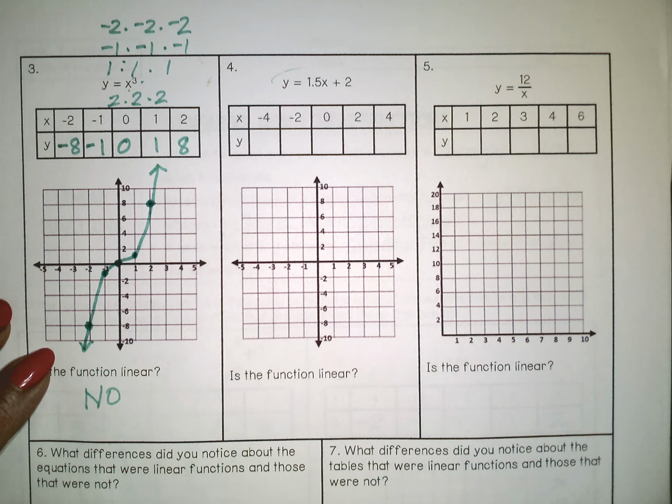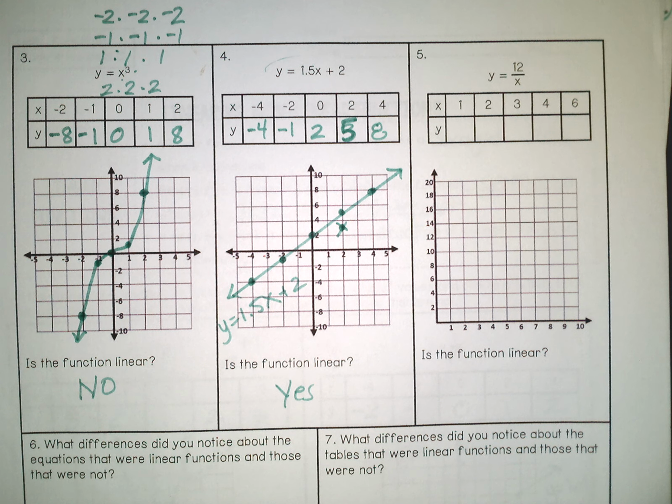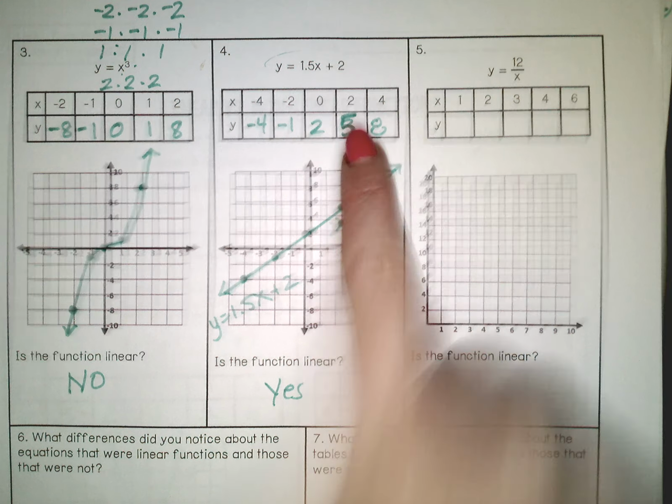Okay, so that is your quick lesson on linear versus nonlinear. Now you can work on your classwork for today. Have a great Wednesday. I'll see you Friday.